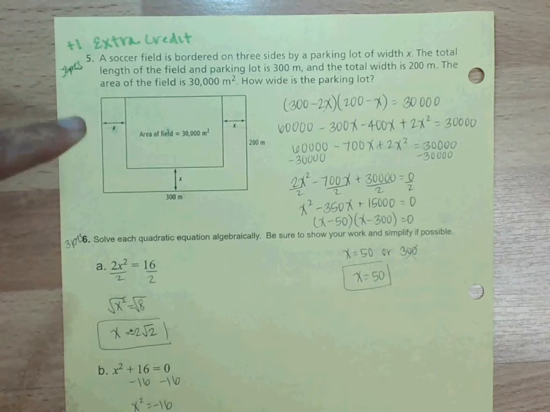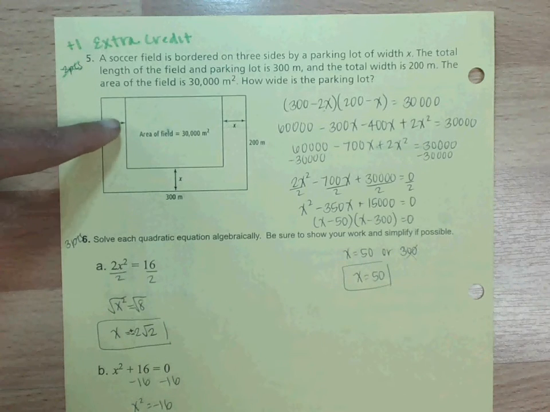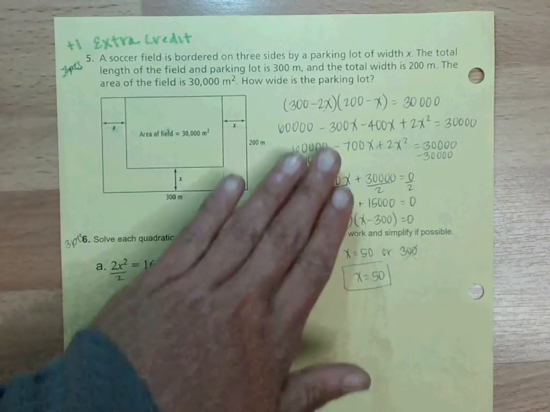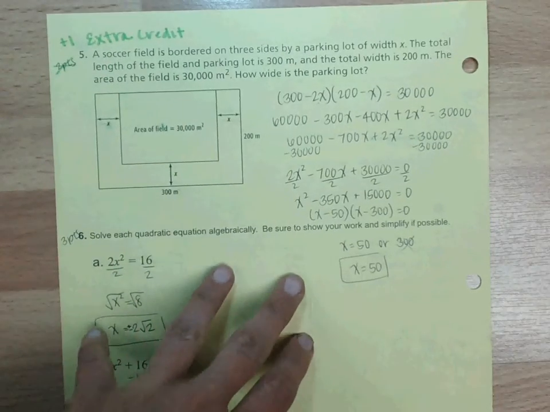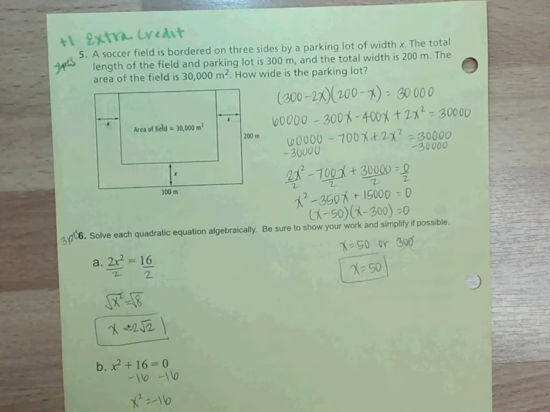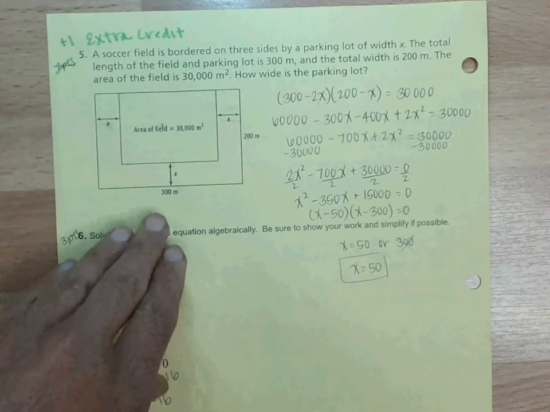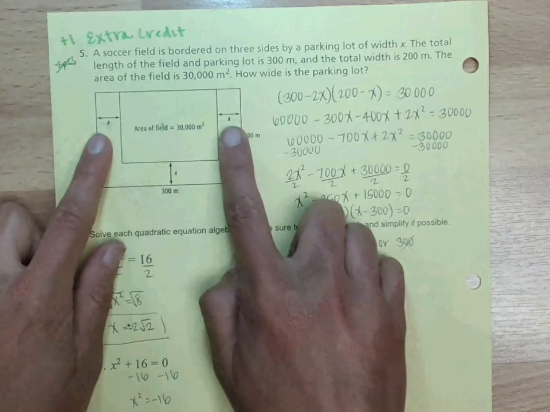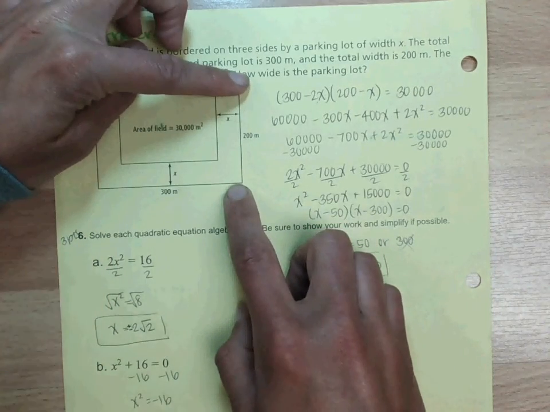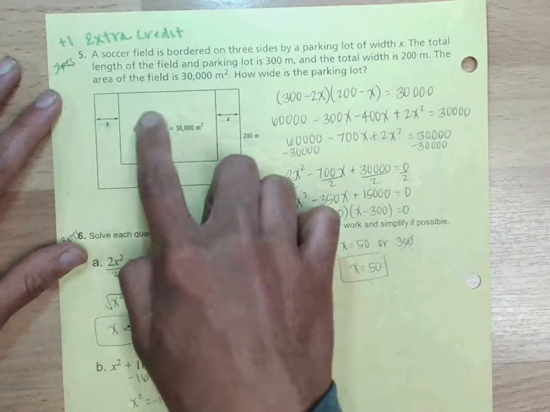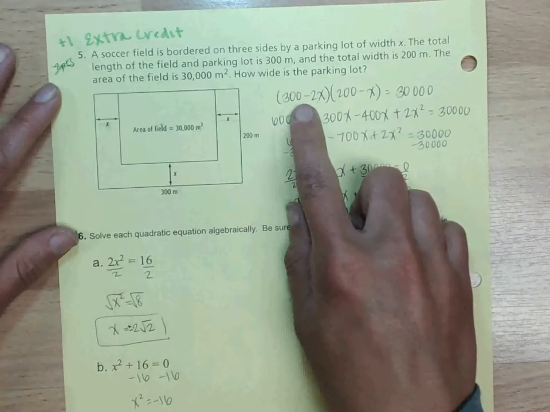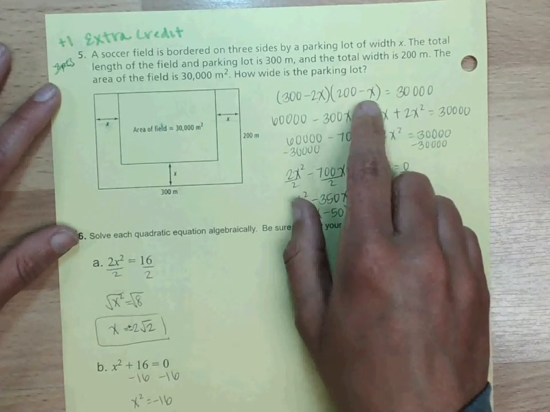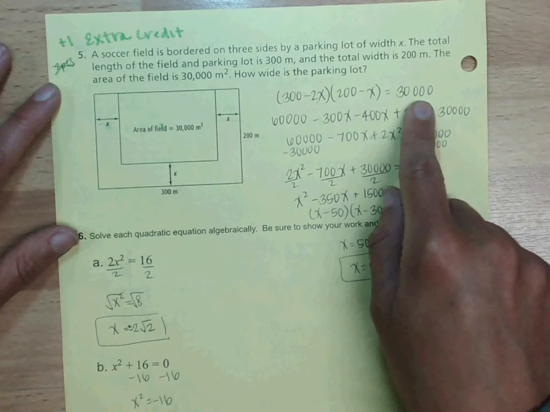Because they wanted the length or width of the parking lot, which is x, and the entire area of this is 30,000, you had to then subtract from the entire length 2x and from the width 1x to get the area of the field. So 300 minus 2x times 200 minus x is equal to 30,000.